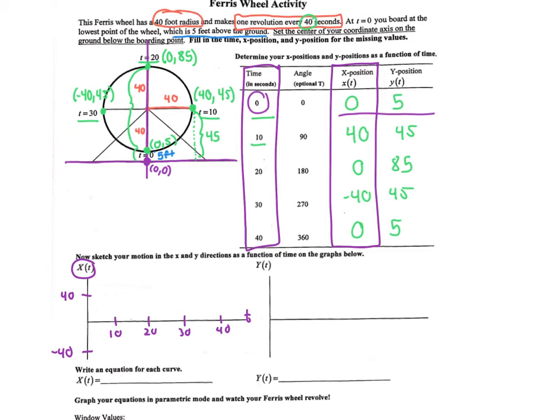So at a time of 0 seconds, we had an x position of 0. At a time of 10 seconds, we were at a height of 40. At 20 seconds, we were back at 0 again. At 30 seconds, we were down at negative 40. And at 40 seconds, we were at 0 again. So here is our graph of this motion.